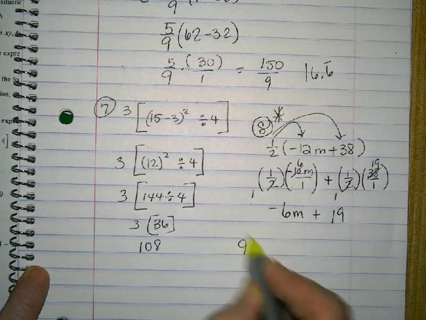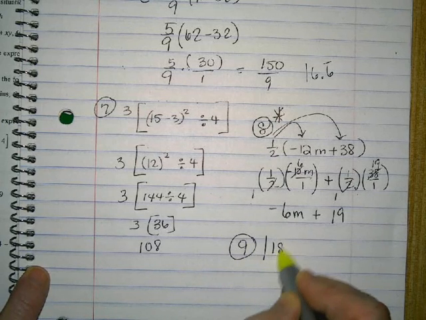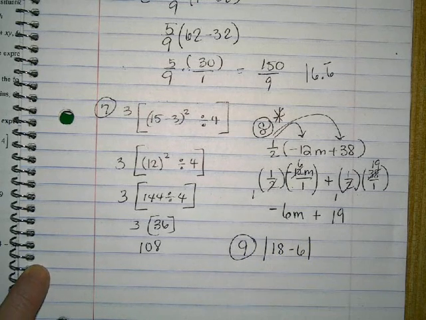Number 19 says absolute value of 18 minus 6. What do you do first here?